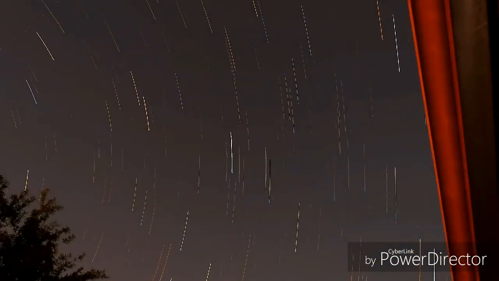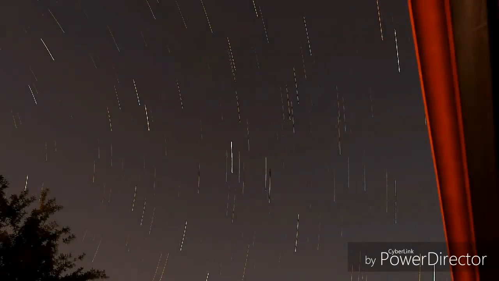What you're seeing is star trails that I shot last night with my P900, and I've looped them over and over again. Some of them are slowed down, some of them are regular speed, and my camera is facing the east, so north would be to the left side of the screen.